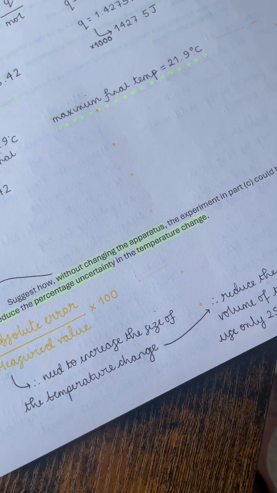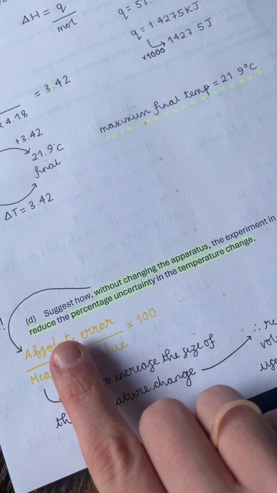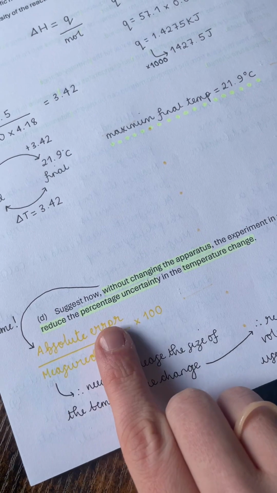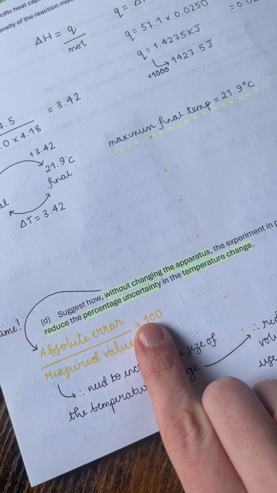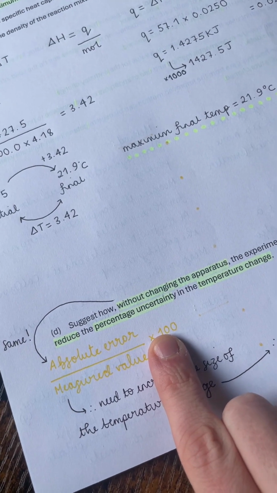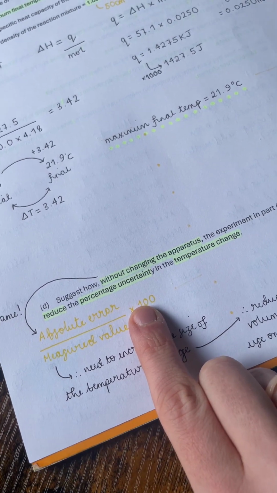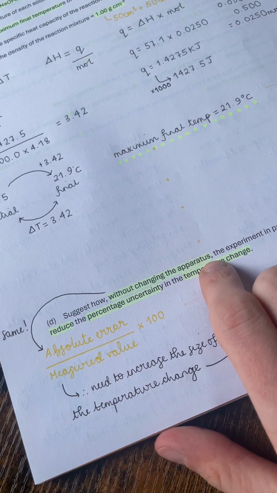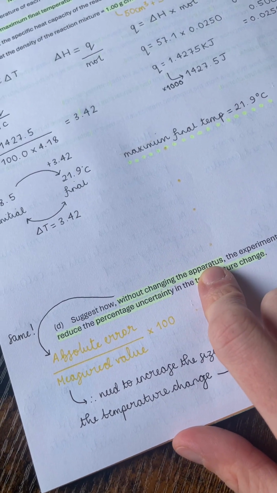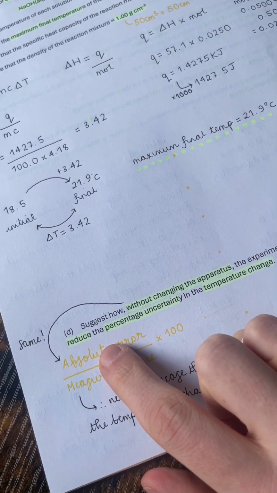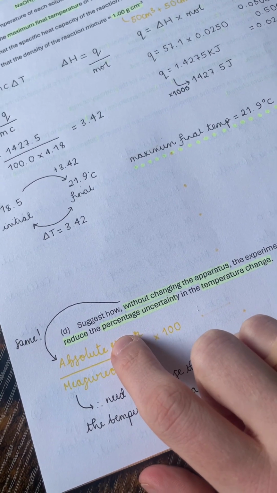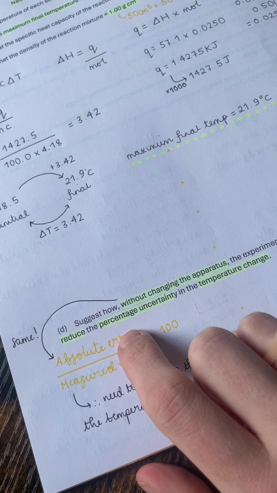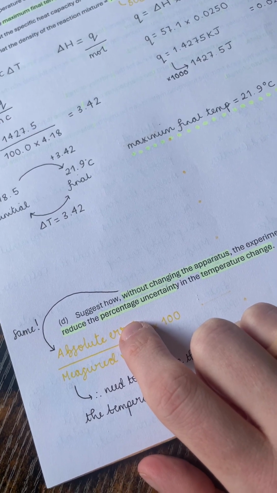Now when we are calculating percentage uncertainty, this is our equation. So the absolute error on the piece of equipment divided by the measured value times 100 will give you the percentage uncertainty. Now they've told us that we're not allowed to change the apparatus. If we were, we would choose a more precise piece of equipment because the absolute error on the top of the fraction would be smaller, and that would then reduce the percentage uncertainty.